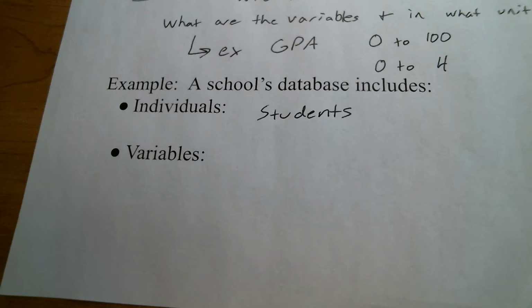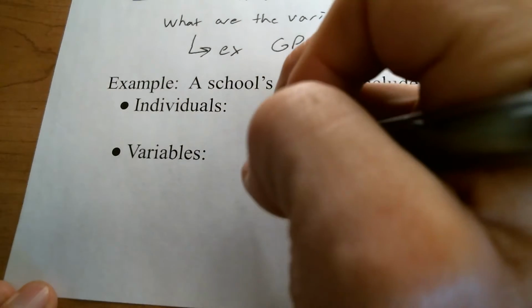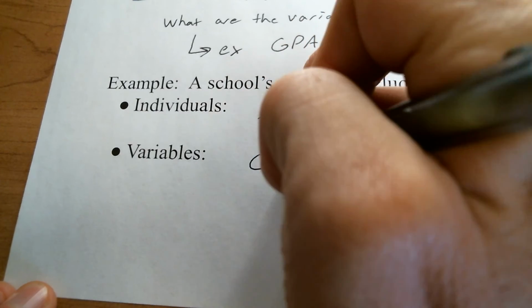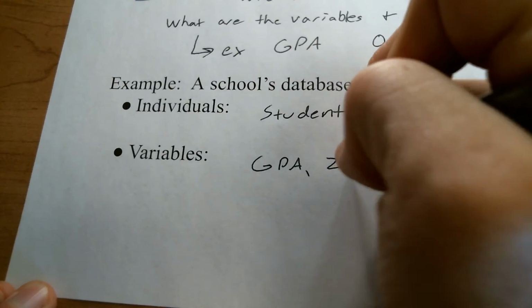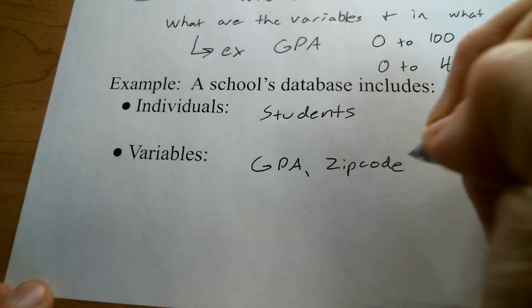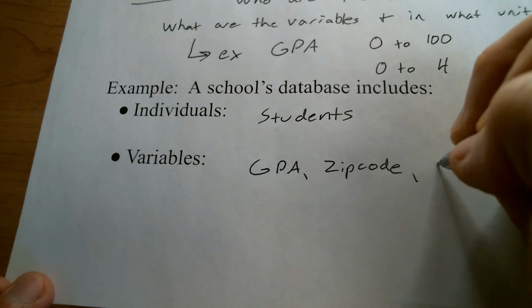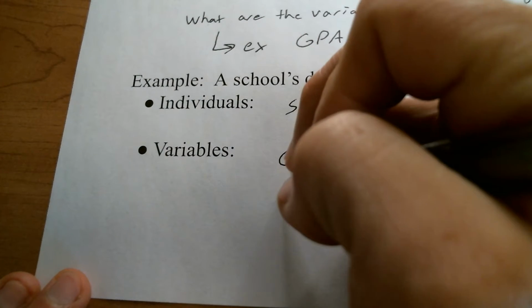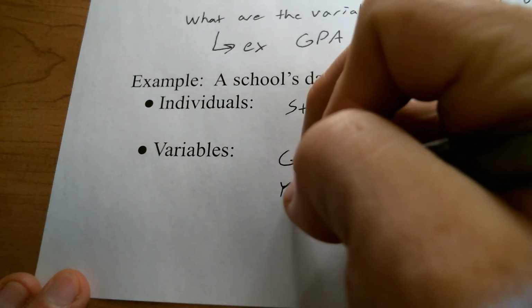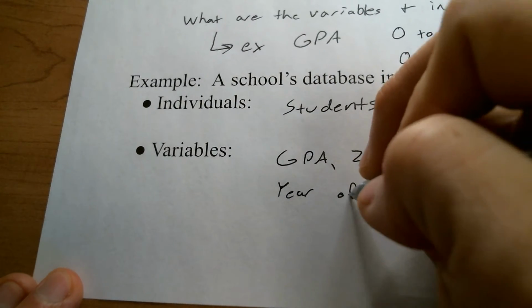And then the variables could be all sorts of things. It could be things like GPA that we already mentioned. It could be your zip code, where you actually live. It could be the classes that you take. It could be your year of graduation.